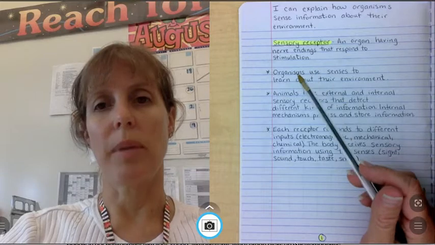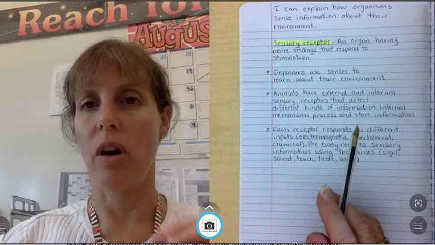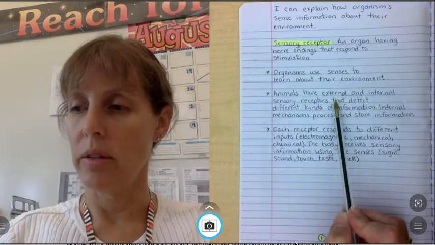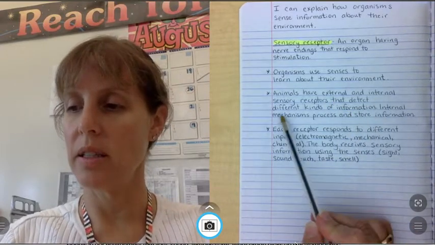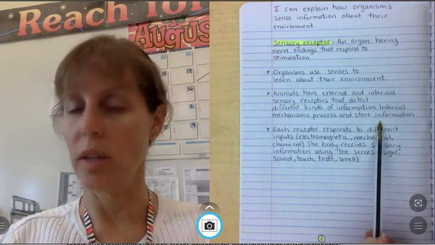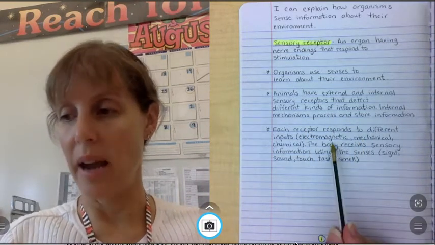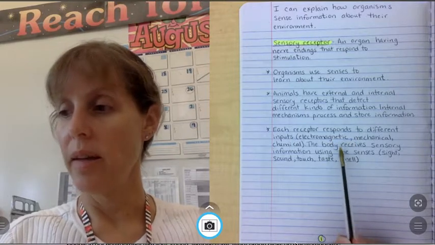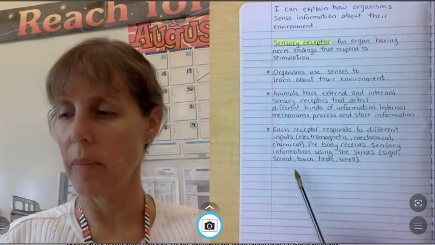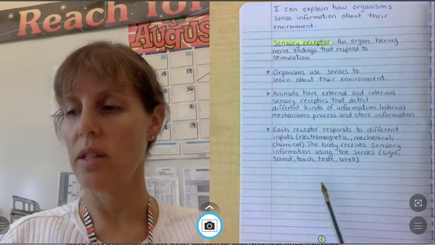You're probably touching something like a computer or a pen or a pencil, maybe your notebook, and so your fingers are also sensors, and they are sensing your environment. So animals have external and internal sensory receptors that detect different kinds of information. Internal mechanisms process and store information, like your brain, and each receptor responds to different inputs, like electromagnetic, that's like light; mechanical input, that's like movement or touch; and chemical, which would be like your nose and smelling. So the body receives sensory information using the senses, which are sight, sound, touch, taste, and smell.